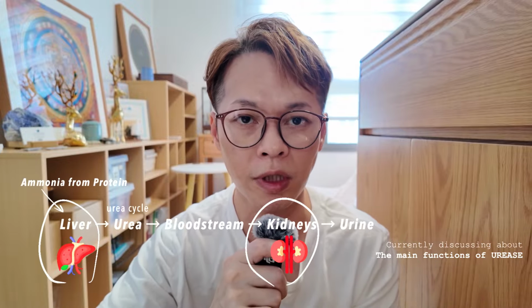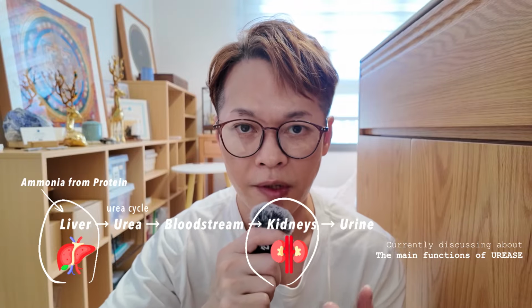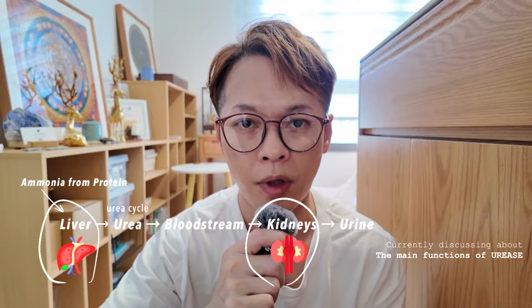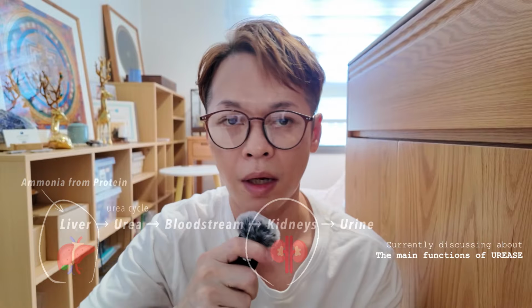Ammonia is highly toxic at high levels, and our liver converts ammonia into a less toxic compound, urea. Urea will then travel inside the bloodstream to the kidney, where it gets filtered and excreted out via our urine. Under a healthy metabolism, ammonia shouldn't pose any issues.